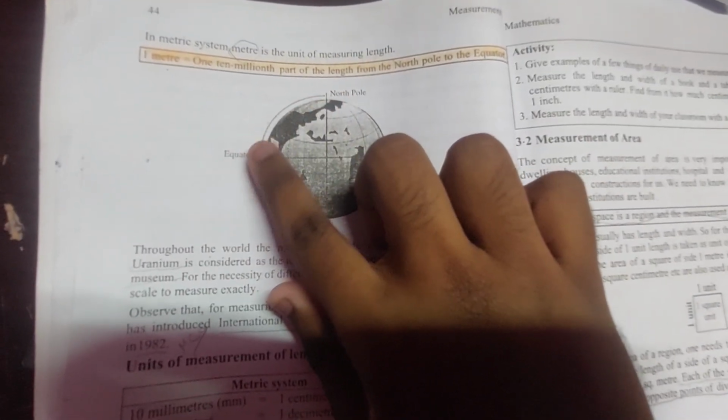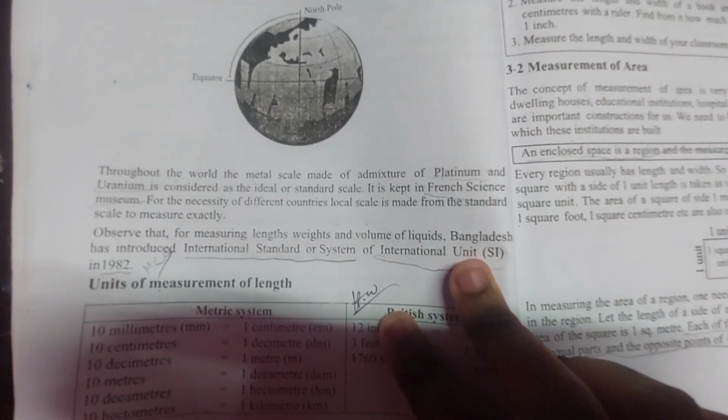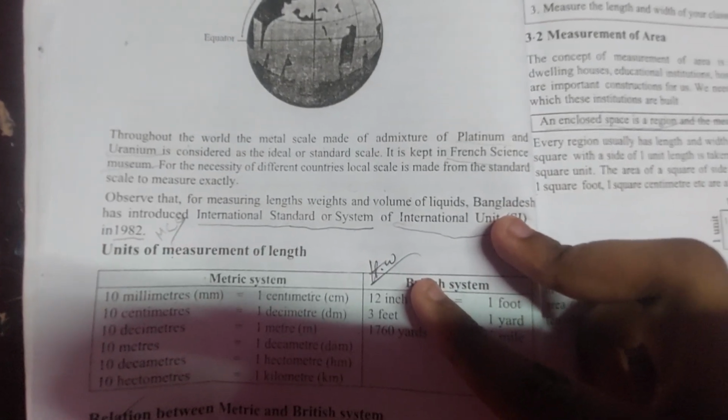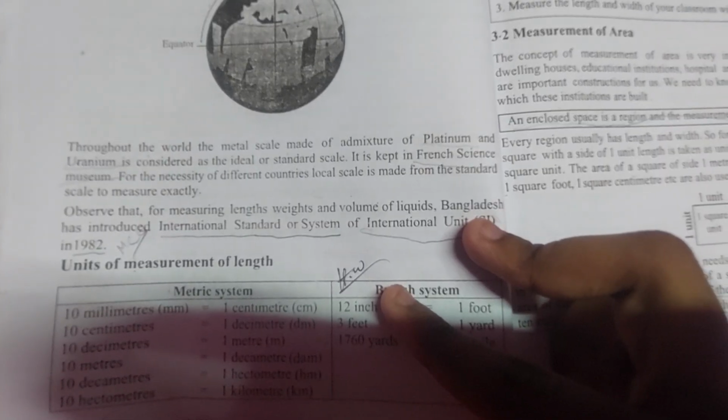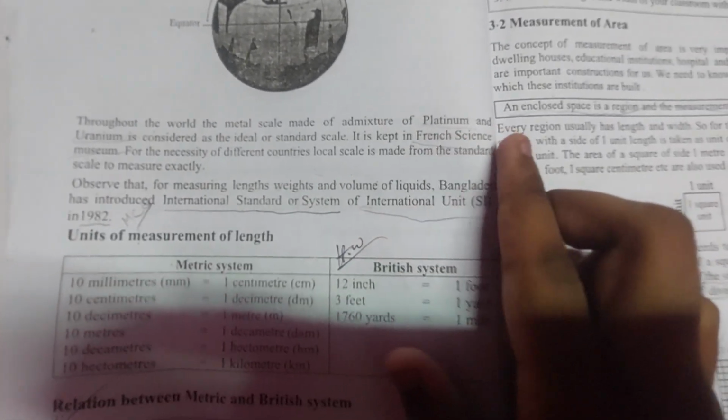So this is a picture of the world. That's the North Pole, and in the center there is the equator. Throughout the world, the measuring scale made of a mixture of platinum and uranium is considered the ideal or standard scale. It is kept in the French Science Museum. That would be important for you in the MCQ.